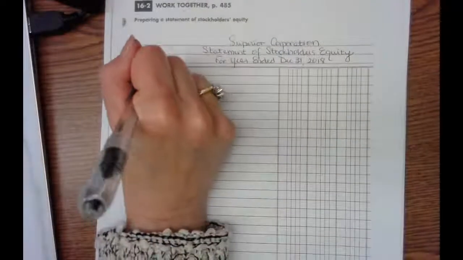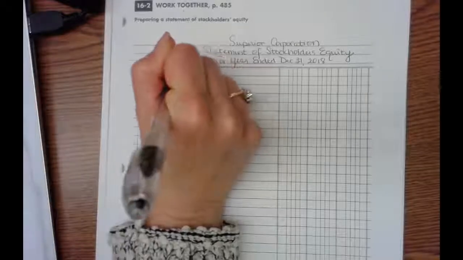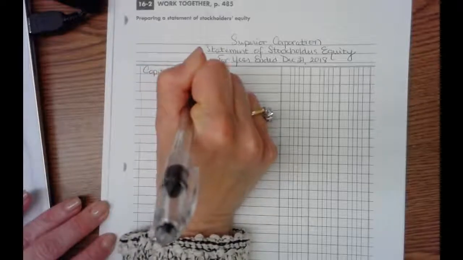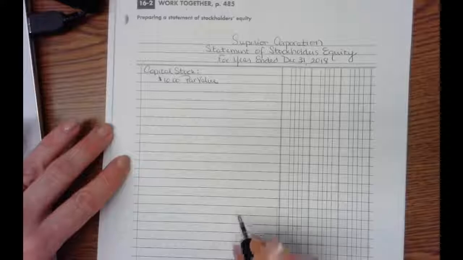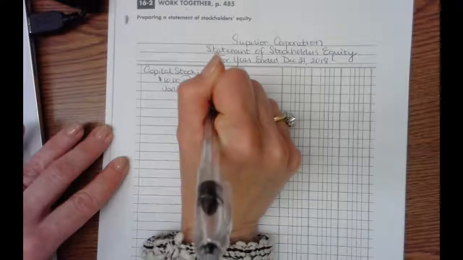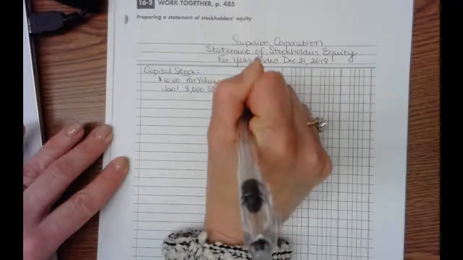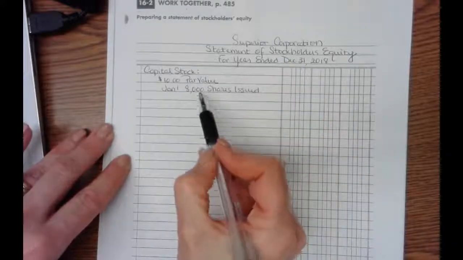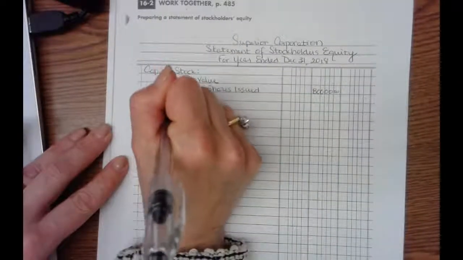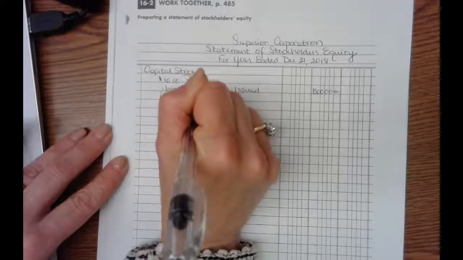A statement of stockholders' equity has two main sections. The first one is capital stock. The value of this company's capital stock is $10 par value. And on January 1st, there were 8,000 shares issued. So when we multiply 8,000 shares times $10, we're going to get $80,000, and we put that in the middle column.